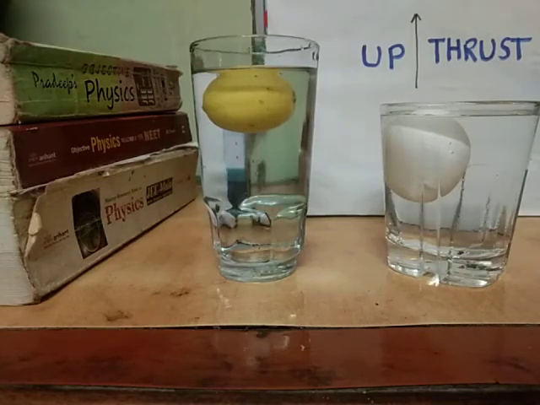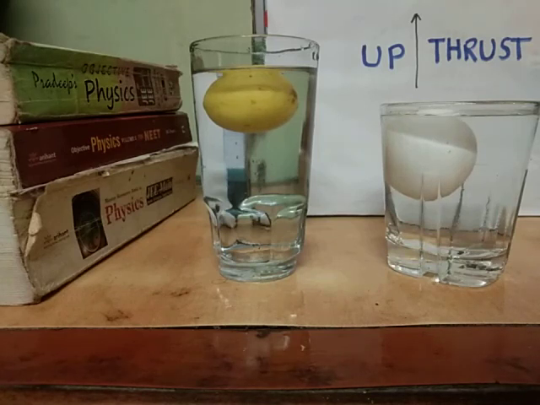So upthrust is a property of liquid. It tries to push the thing in an upward direction, and upthrust depends upon the density of the liquid. If you can increase the density, you can increase the upthrust. I hope you understood that.